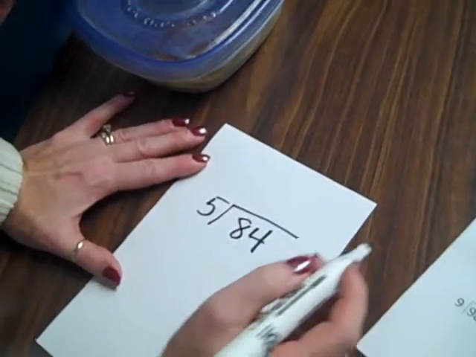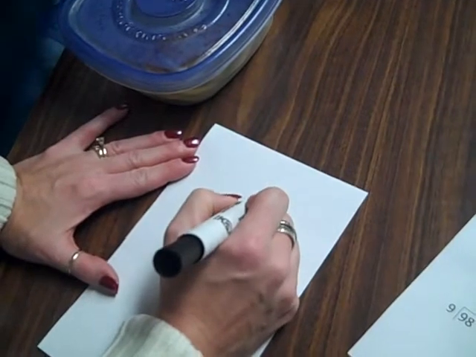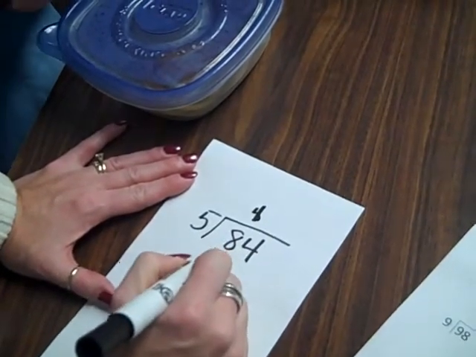I'm going to divide 84 by 5. First, I'm going to divide 8 by 5. Oops, I messed up.